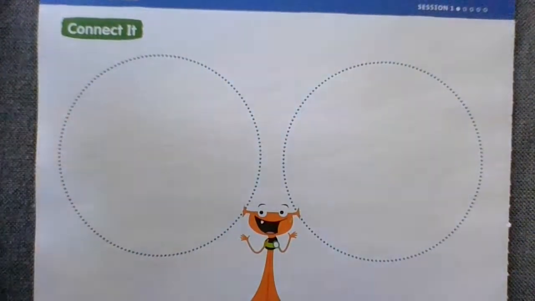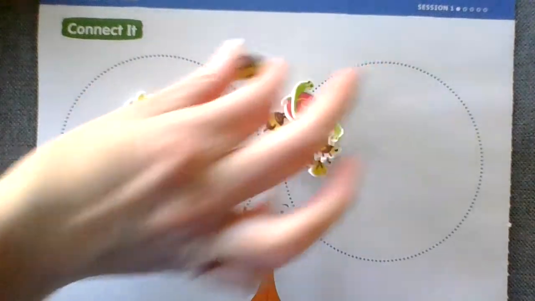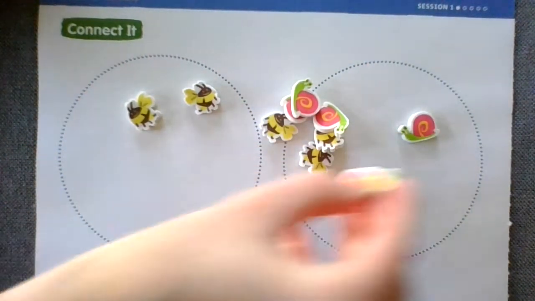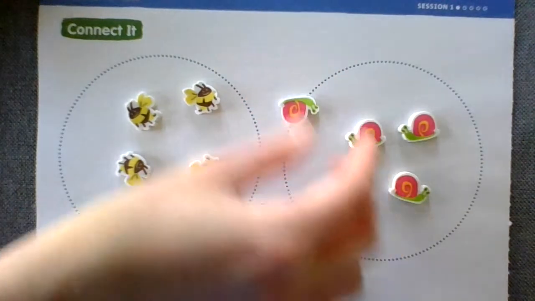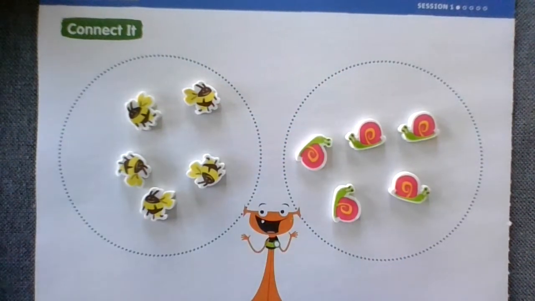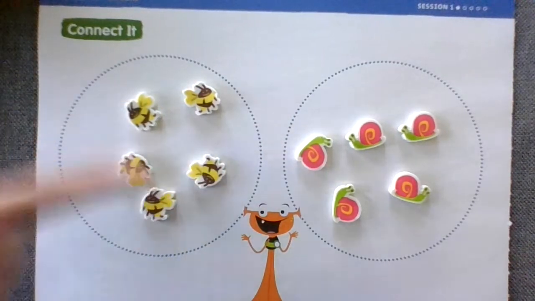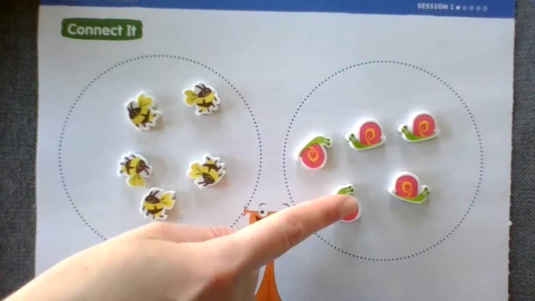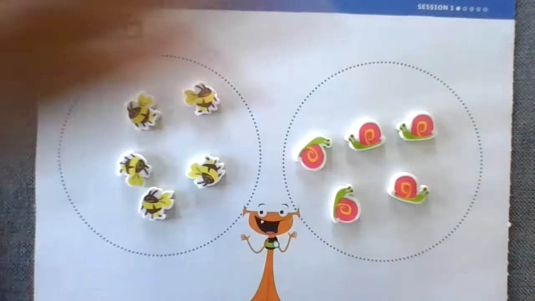Let's do one last one together. All right, let's put our bumblebees over here. All right, let's go ahead and count our bumblebees. 1, 2, 3, 4, 5. And let's count our snails. 1, 2, 3, 4, 5. 5 and 5, that is equal.